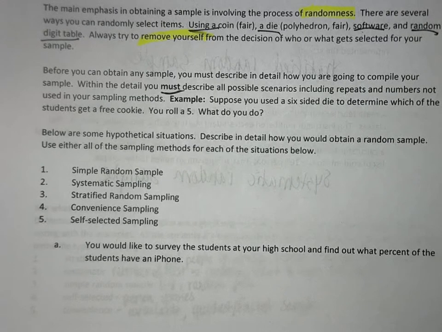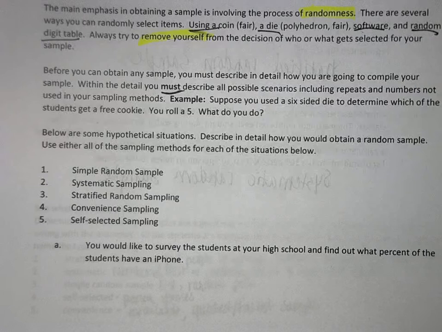Okay. Below are some hypothetical situations. Describe in detail how you would obtain a random sample. Use either all of the sampling methods for each of the situations. That doesn't make sense either. Okay, so we are going to choose one of these samples, and then we also want to describe what we would do. Does that make sense? So we want to describe the method, and then we want to describe how we actually use the method. Okay.